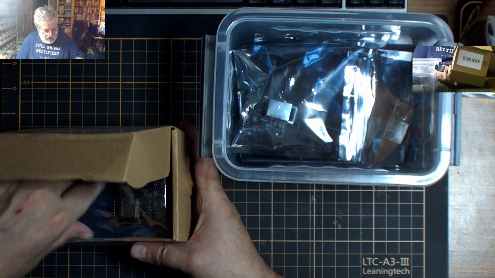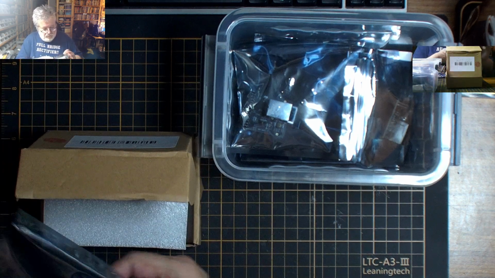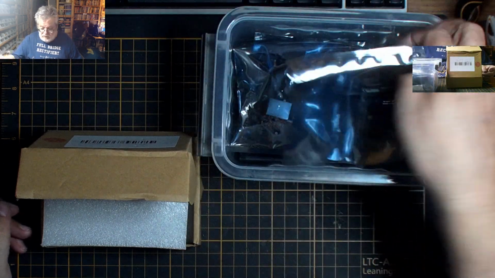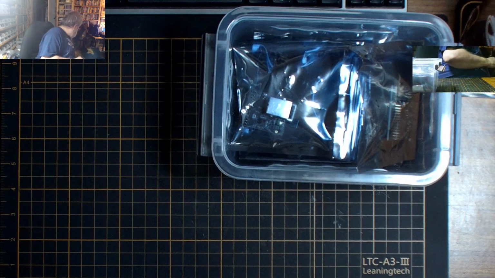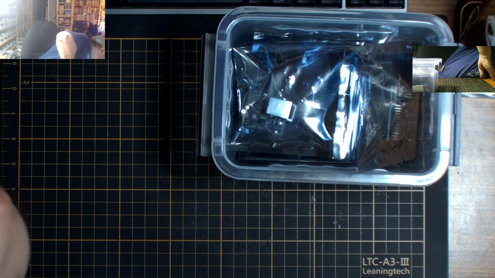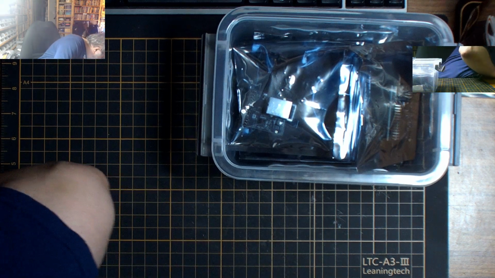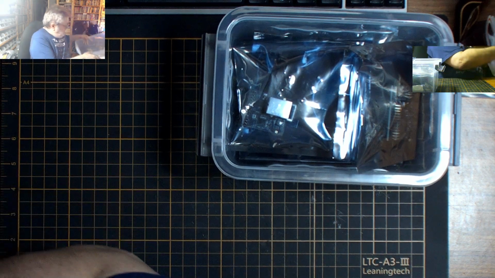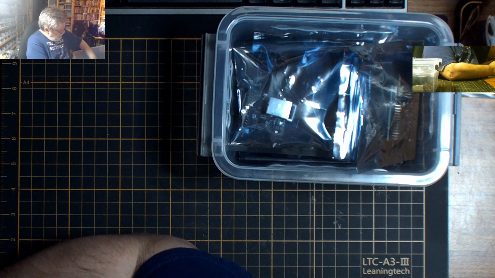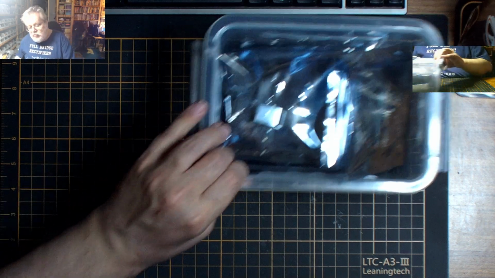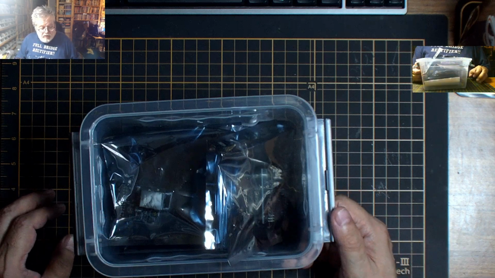And a second Zigbee board. So this thing right there. Now, I don't think there was anything else in here. Nope.